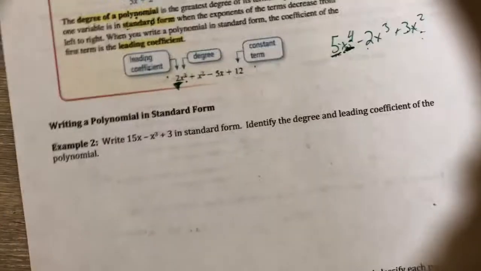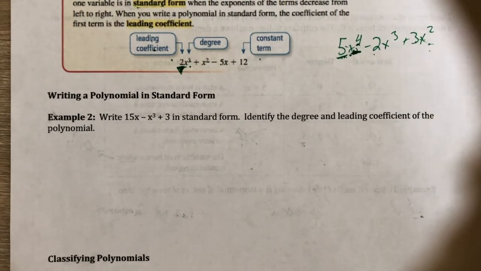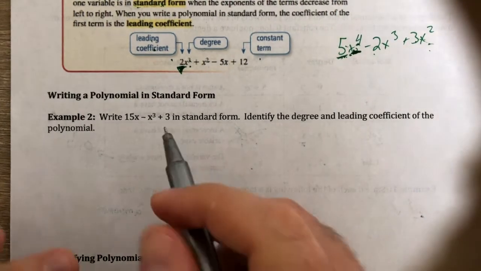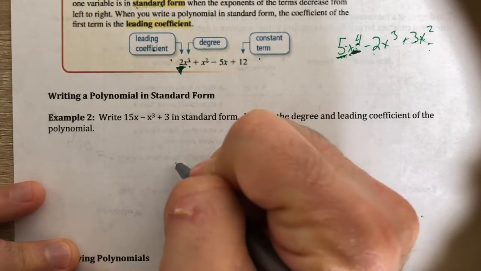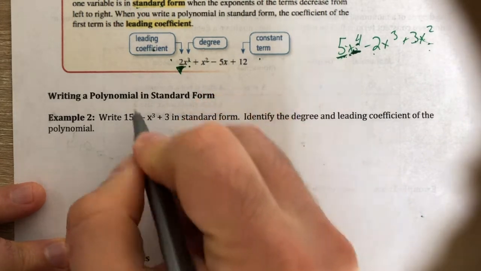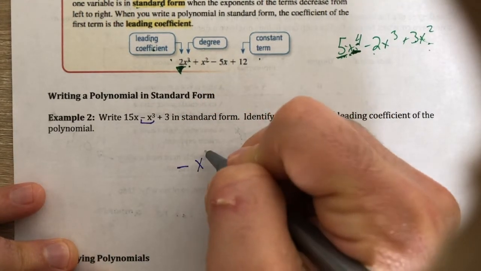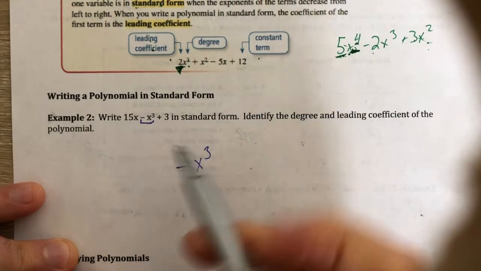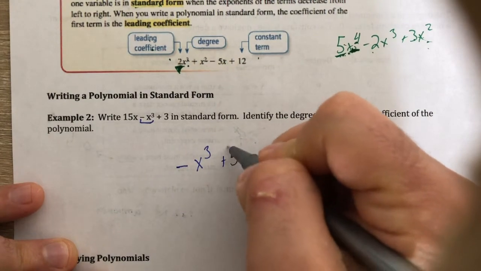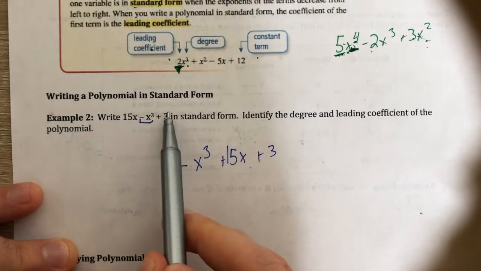All right, so let's try to write one in standard form. If I'm asked to write a polynomial in standard form and identify the degree and the leading coefficient, all I want to do is reorganize this so that the highest exponent is first. Now, highest exponent is x to the third, but note it has a negative sign with it. So we have negative x to the third. There's no x squareds. Then I have 15x plus 3.